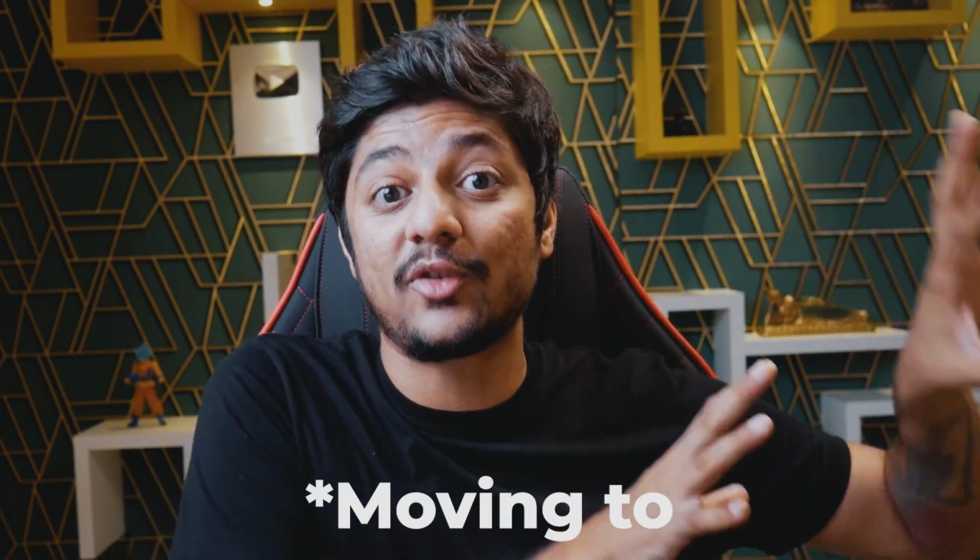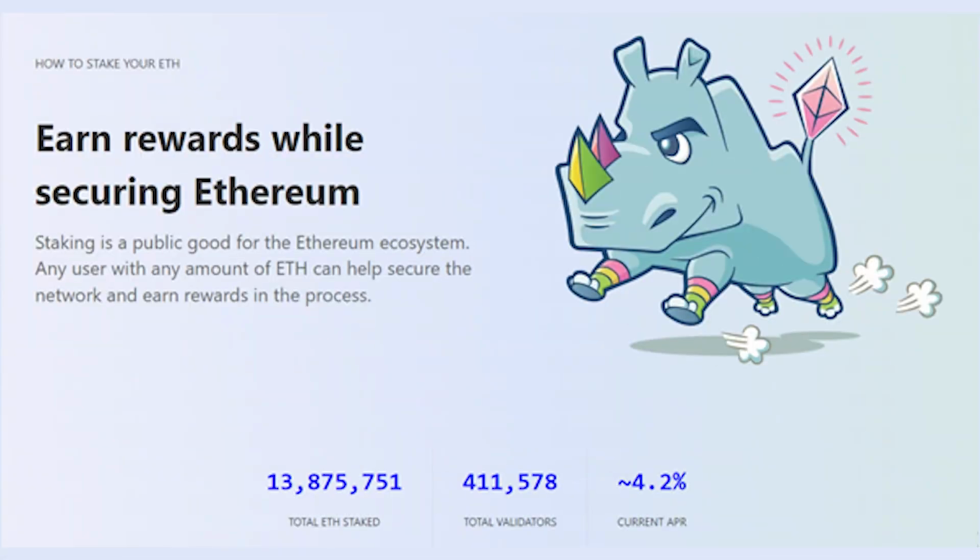Even Ethereum is now moving to proof of stake, and we can already see that on their main website. If you see this image, they're taking Ethereum staking live. So basically, you can stake your Ethereum and then get some rewards in Ethereum for validating.